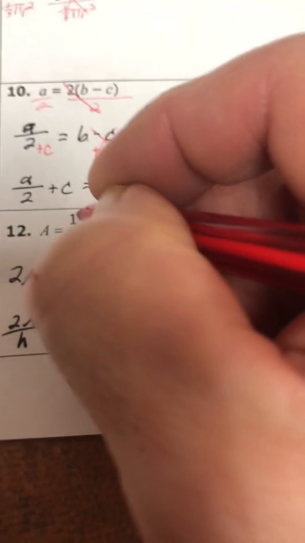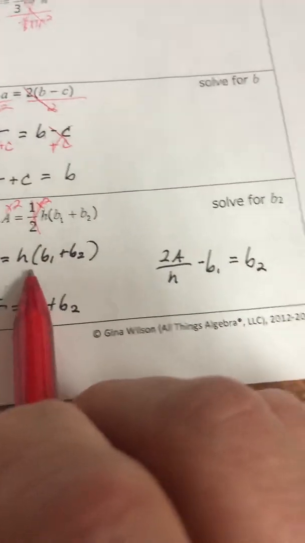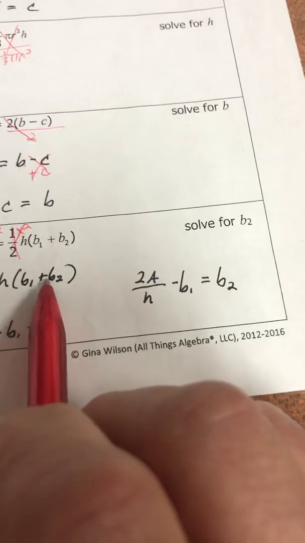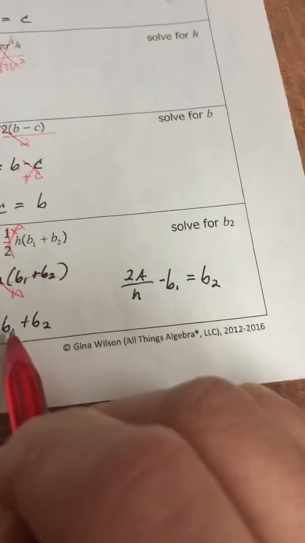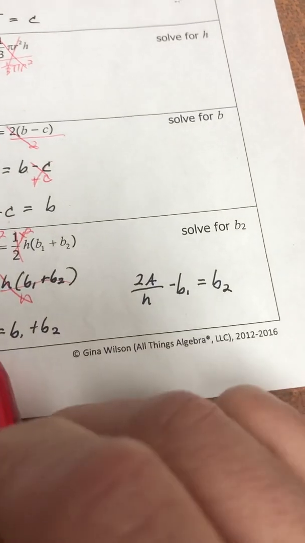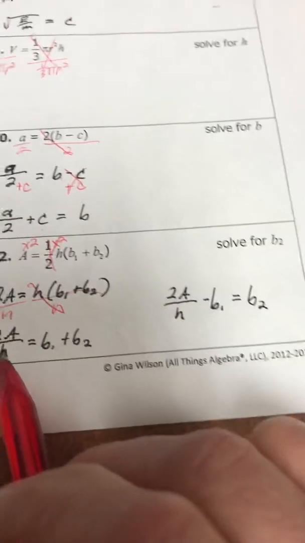In other words, I'm multiplying by 2, multiplying by 2. These cancel out. I get 2a equals h times b sub 1 plus b sub 2. I'm going to divide everything by h then. Divide by h. These cancel out. Okay, and I'm left with my b1 and b2 over here, 2a divided by h.